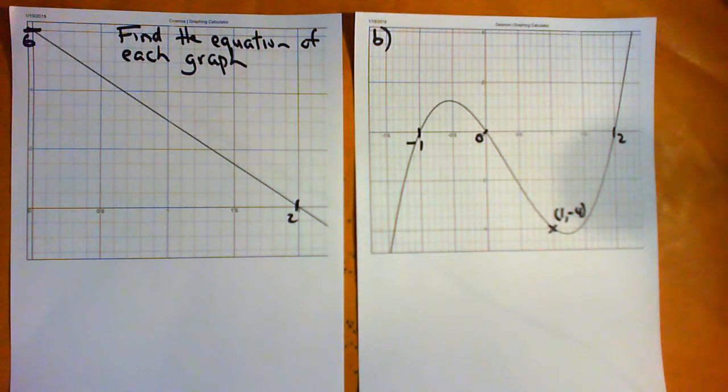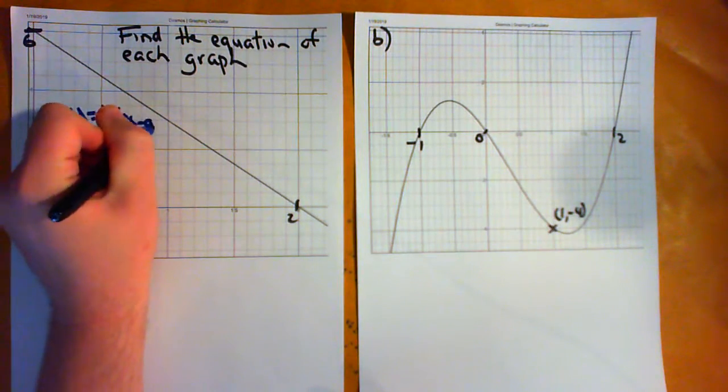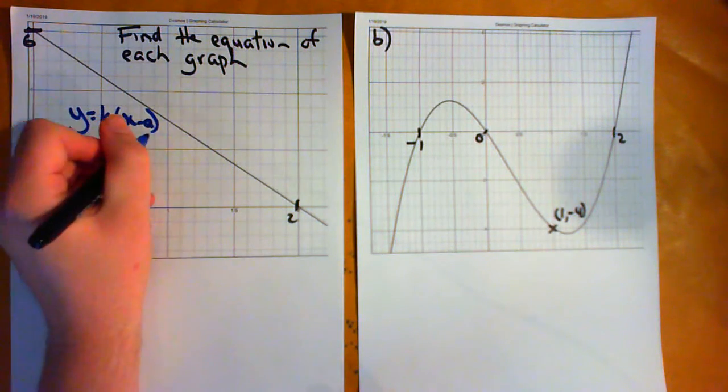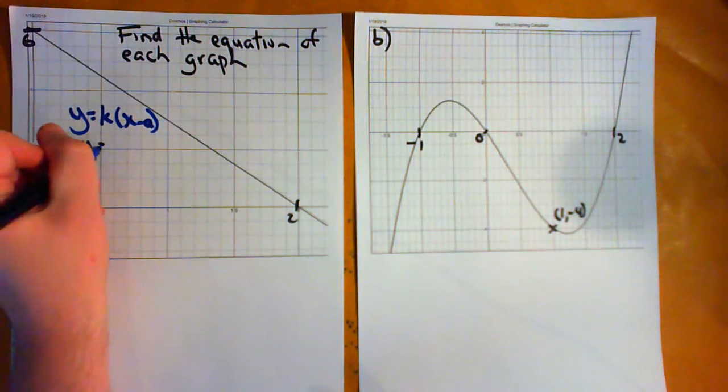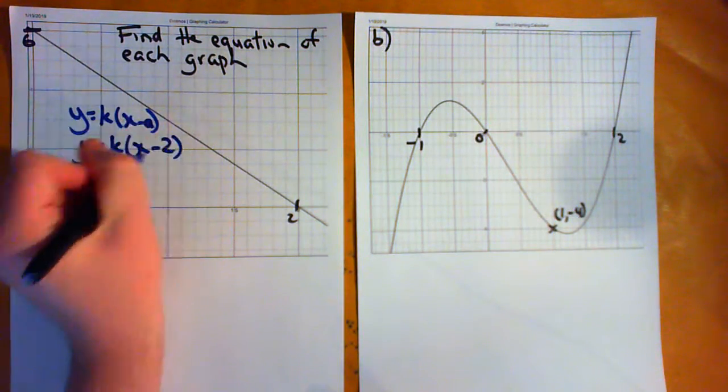The first one we see on the left there, we have a straight line graph. So it has the form y equals mx plus c. It has a vertical intercept, y-intercept of 6, and an x-intercept of 2. So we can say that y equals k times x minus a, where a is your x-intercept, which in this case is 2. So y equals k times x minus 2.